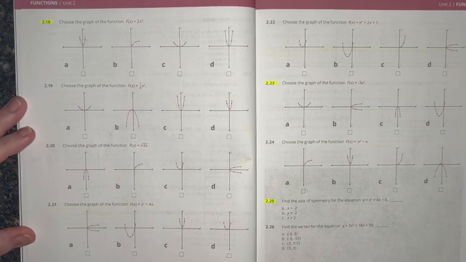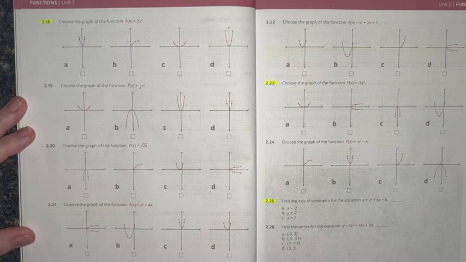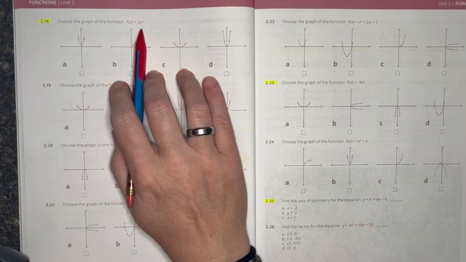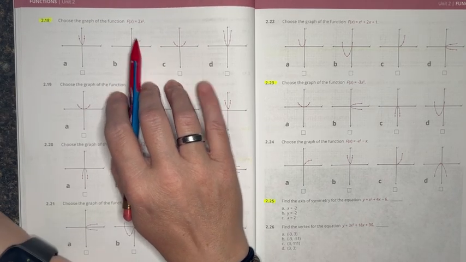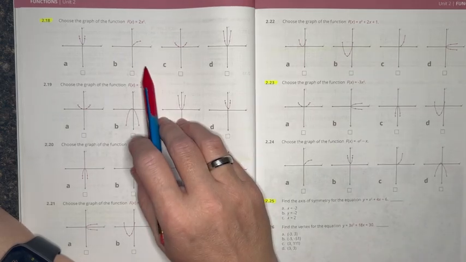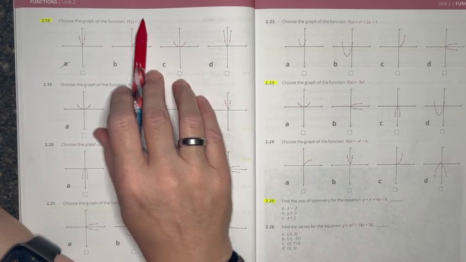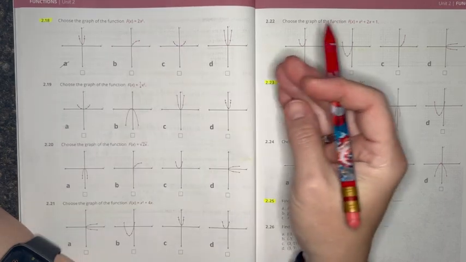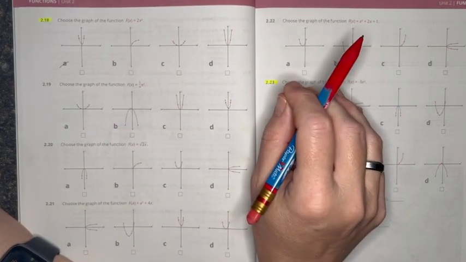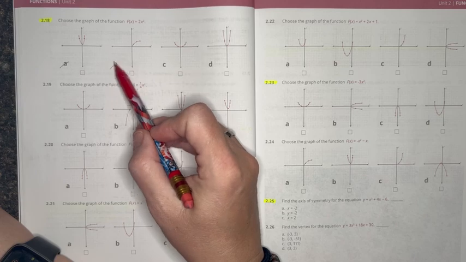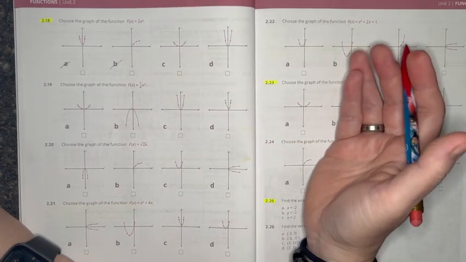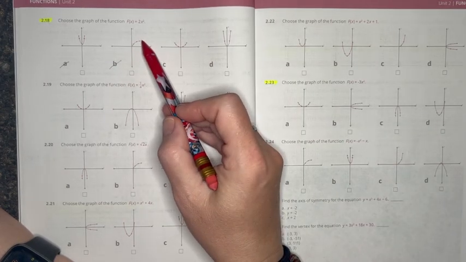Looking at problem 18 at the top of page 28, it says, choose the graph of the function f of x equals 2x squared. Okay, I know right off the bat that it's not A, because I don't have a b or a c part here to move this off of my origin point. Okay, I also know that it's not B because it's not the square root of something, and that's what this looks like.